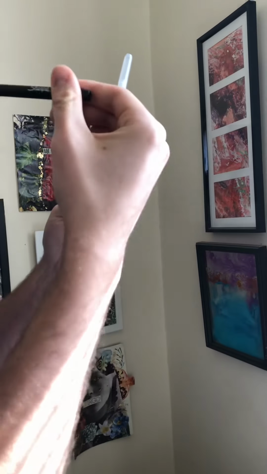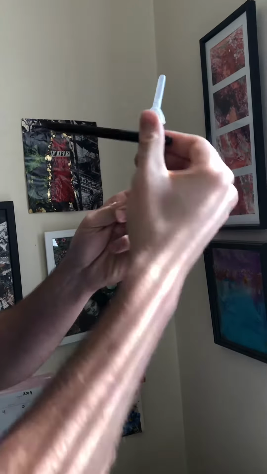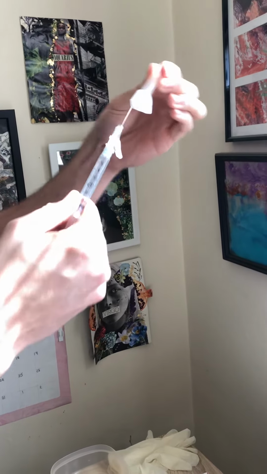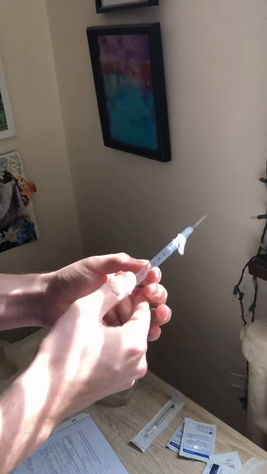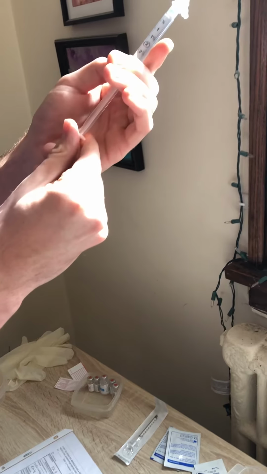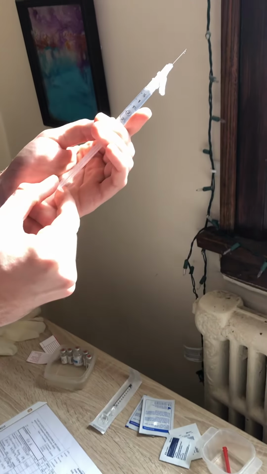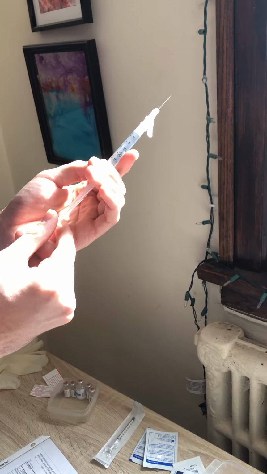And so now I'm going to knock out the bubbles I have here. And now over top of my med waste, I'm just going to get rid of any extra medication I don't need, and prime my needle. Make sure there's no bubbles.